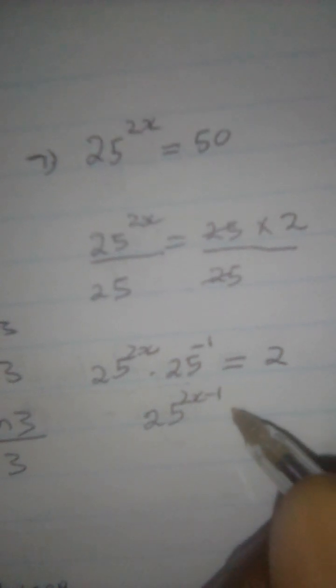So we have 25 raised to 2x minus 1, which is equal to 2.